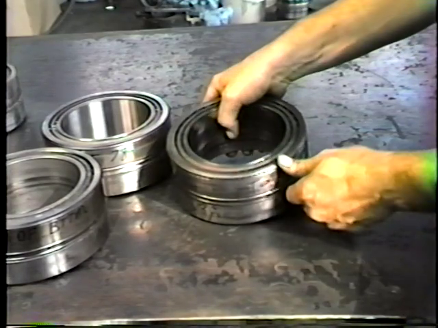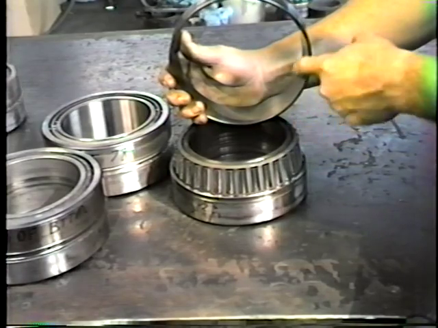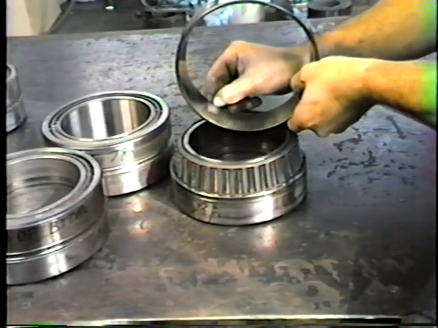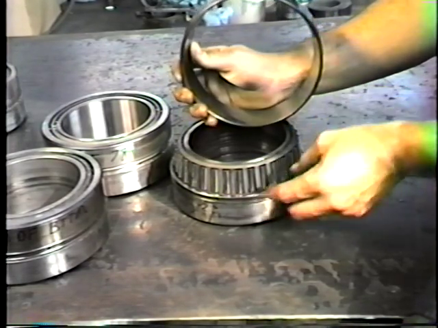Now, this is the one that Dave showed. It looked like it had worn quite a bit. But point out the grooves in there. See if there's any grooves in there at all. Yeah, there's some. The grooves are small, minute compared with the one in the other bearing.